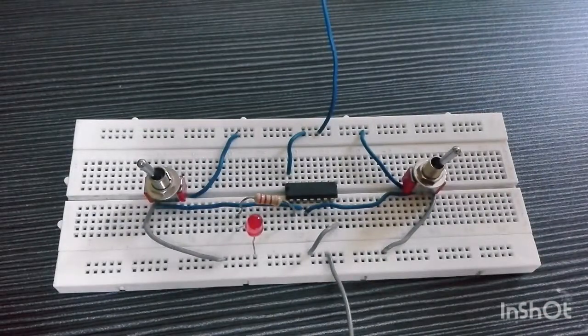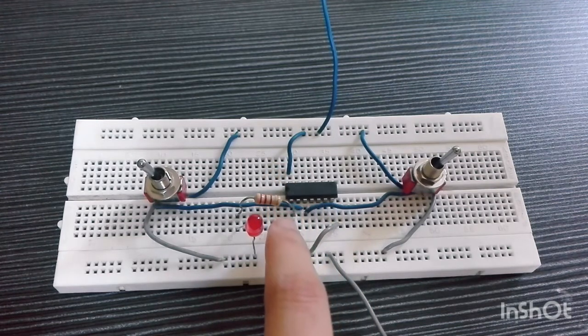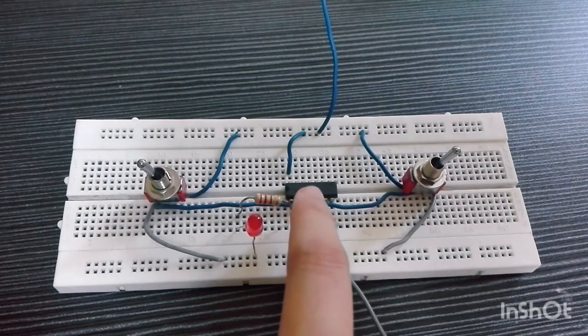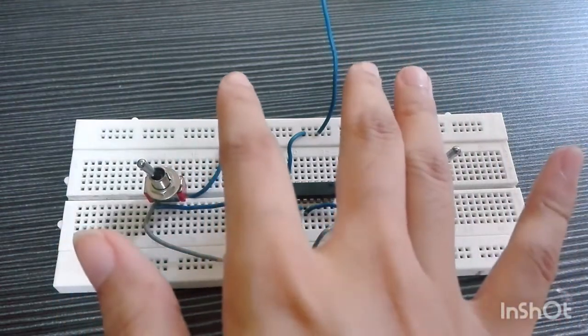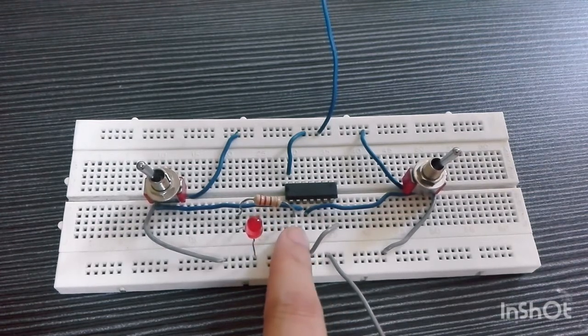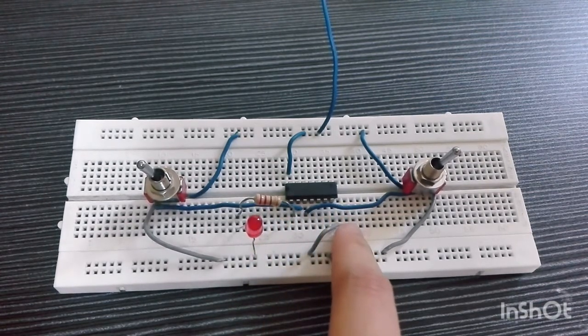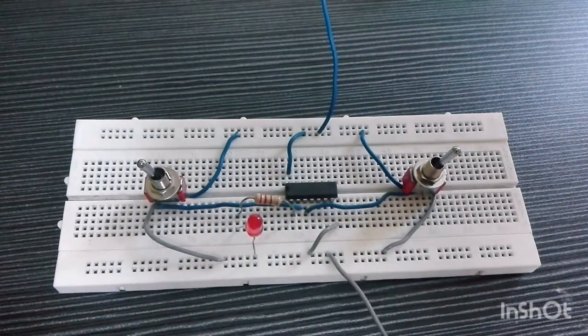Here we have our first circuit. We have two SPDT switches, a red LED 5mm, 220 ohms resistor 1/2 watt, 74LS02 IC. We have here the negative polarities and the positive polarities. The pin number 1 as our output, pin number 2 and 3 as our input, and pin number 7 as our ground, and pin number 14 as our VCC.